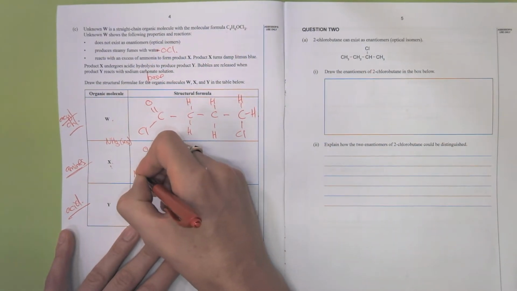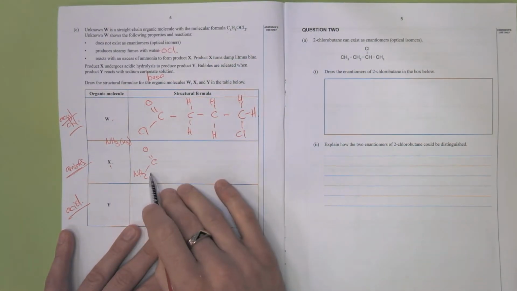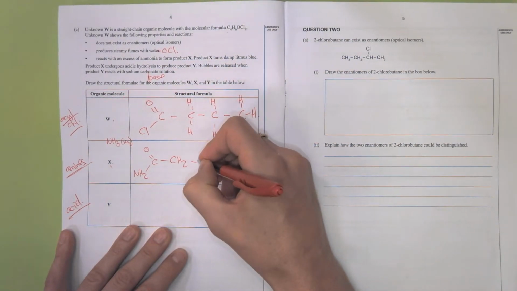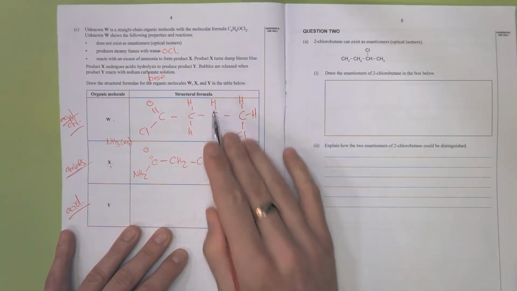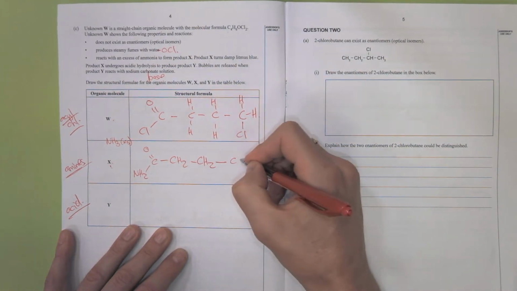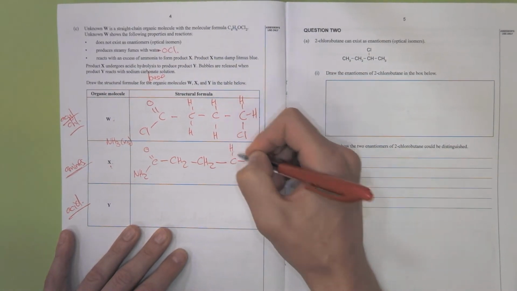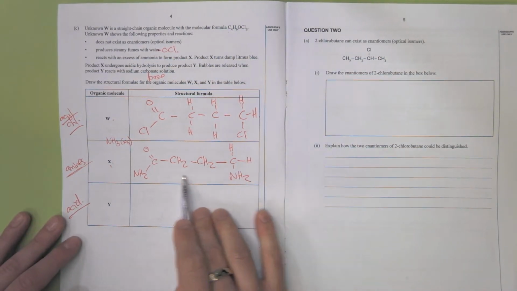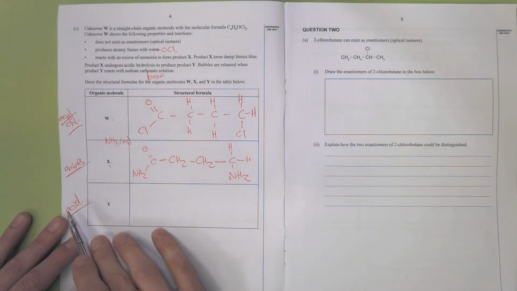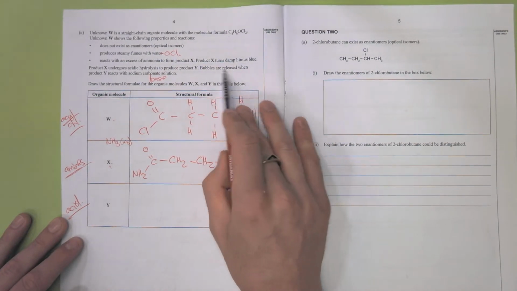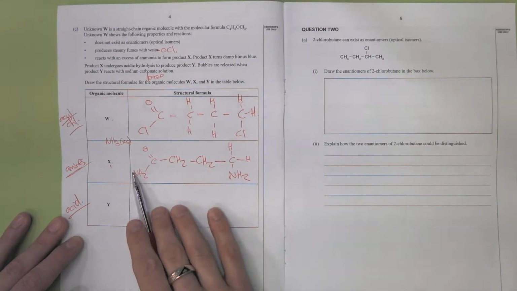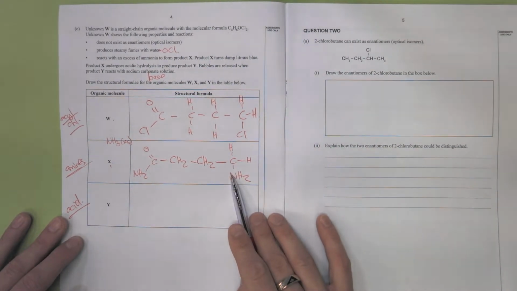So at this end we get an amide, CH2, CH2. Those just stay the same in the middle. On this end we get an amine. So now we have an amine and an amide, and that works for this because we know that it's going to turn litmus blue. This is going to be the amine end, not the amide. Amides aren't basic, but amines are.